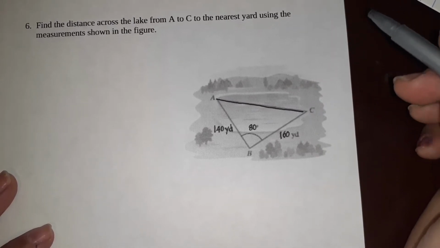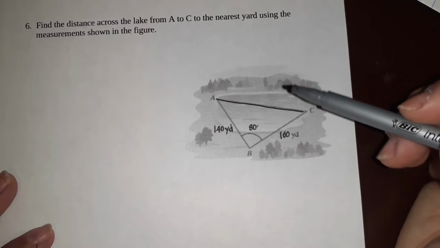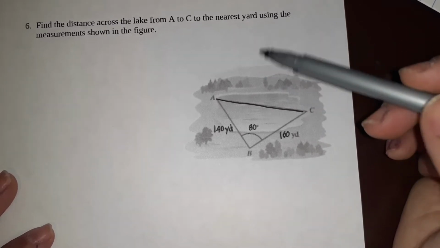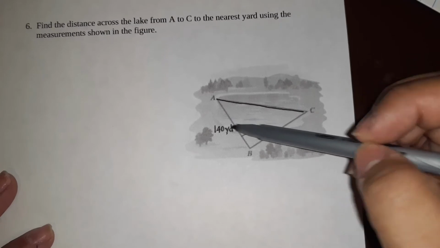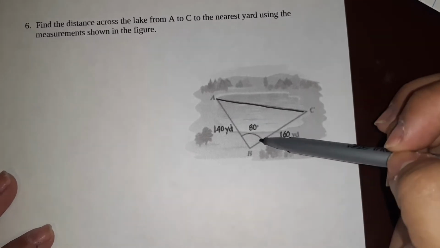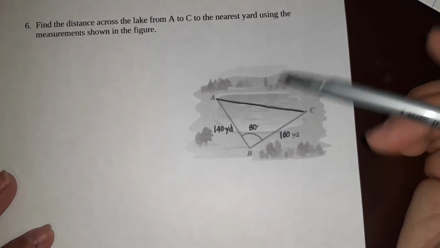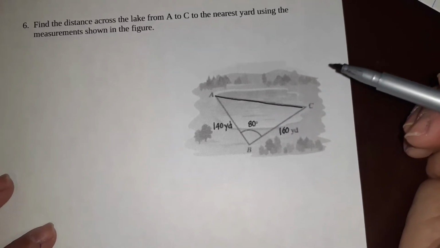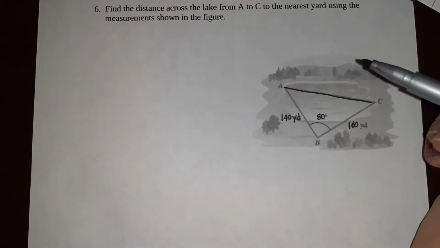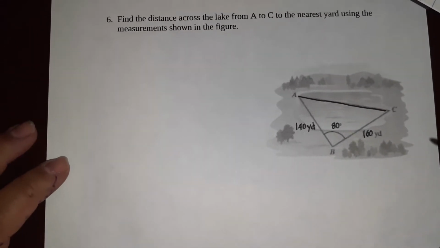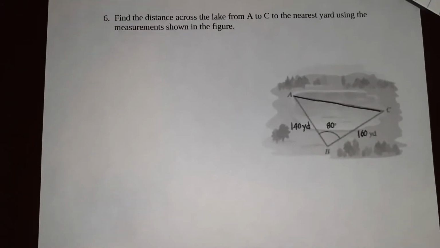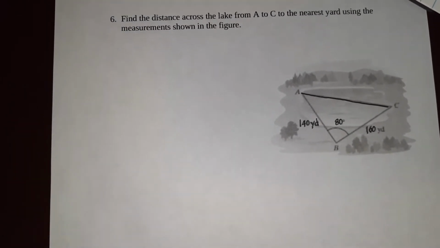So let's see. I'm going to go with law of cosines because I have two sides and one angle that's in between them. So that's a tell-tale sign that I'm going to use law of cosines. It took me a while to figure that out, like a long while. Okay, so let's go ahead and get started.